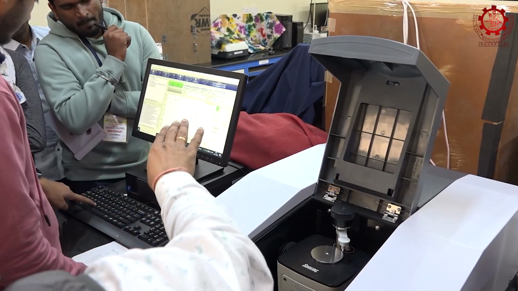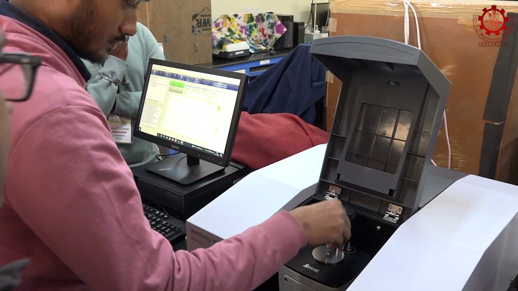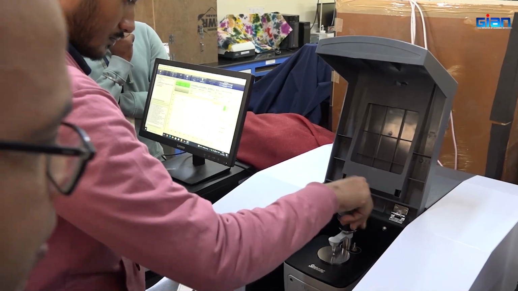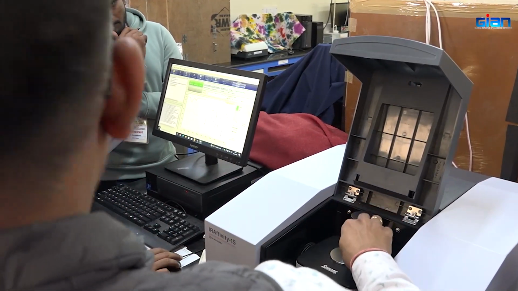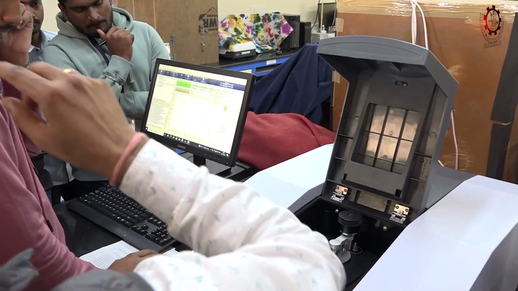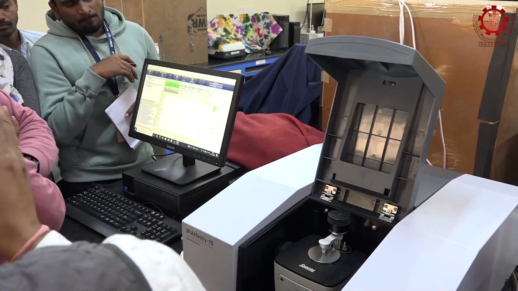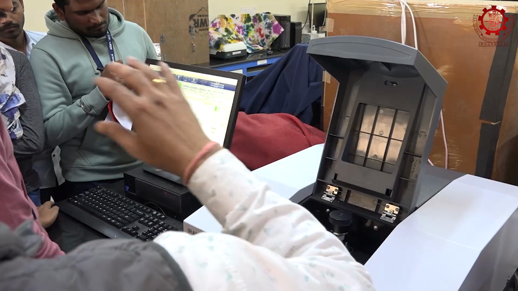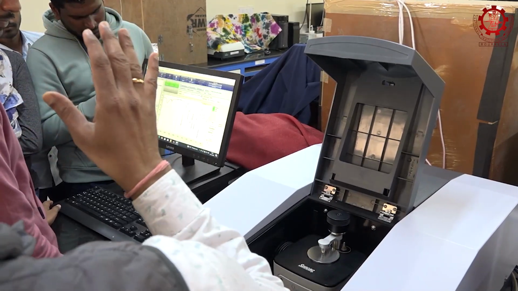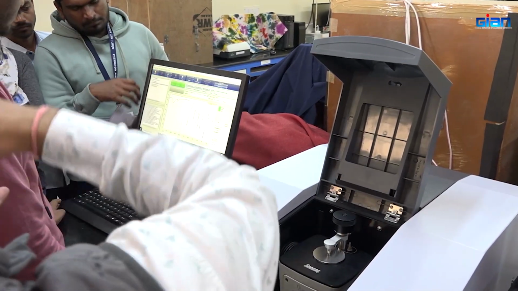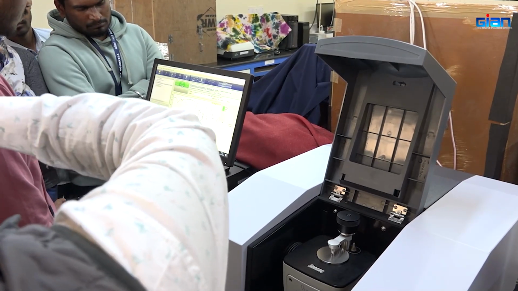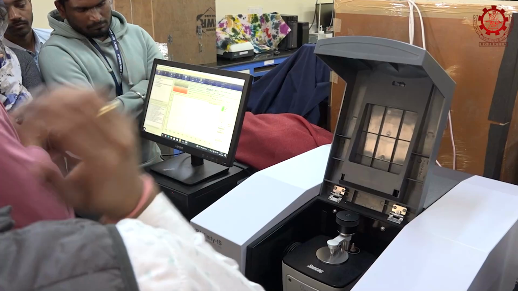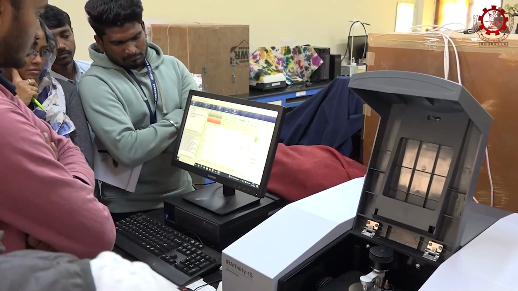So, now he put it as another sample, and so you can see there. Now he pressed exactly where this IR radiation is coming. So, he pressed that one, and mostly it will be uniform because we have applied pressure. So, now it has pressed the solid sample, and okay, now the scanning is going on.